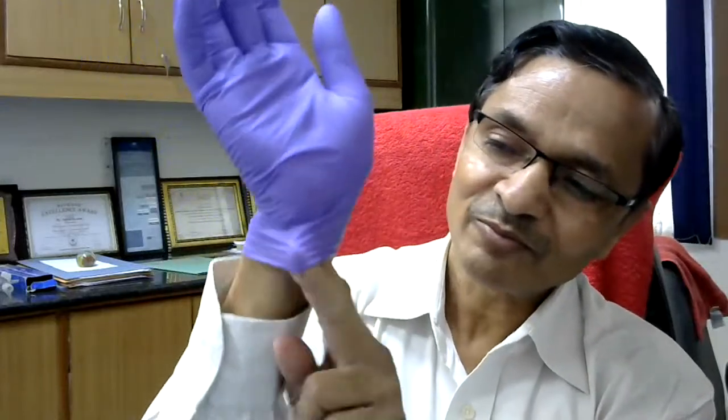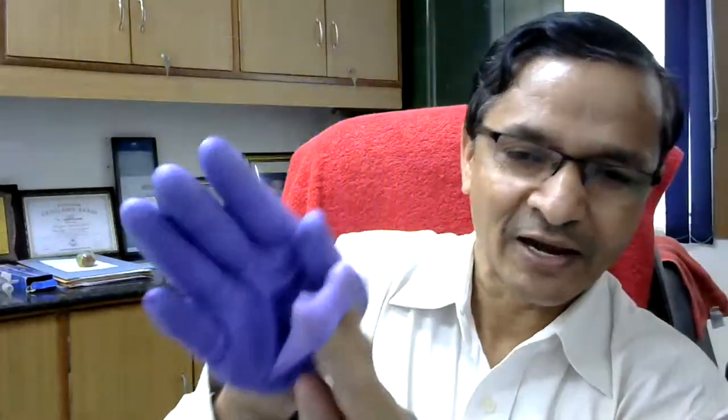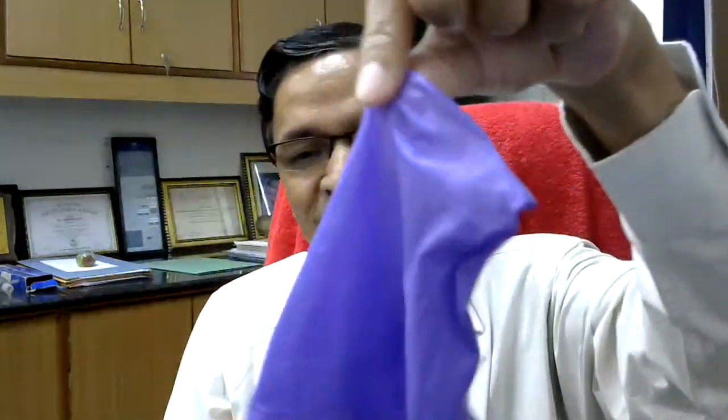So I put my hand like this and remove it, and you drop it into the dustbin. So remove without touching the outer side of the gloves. I have removed the gloves. Otherwise there is no use of wearing gloves if you are removing like this and like this, touching ethidium bromide.